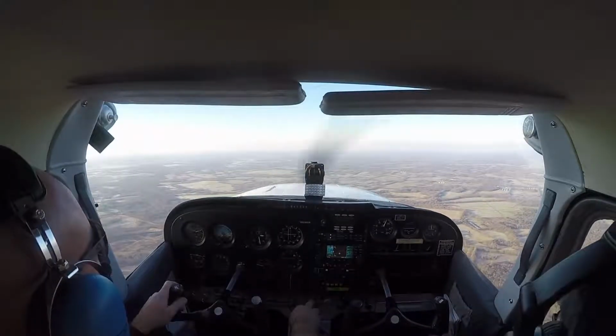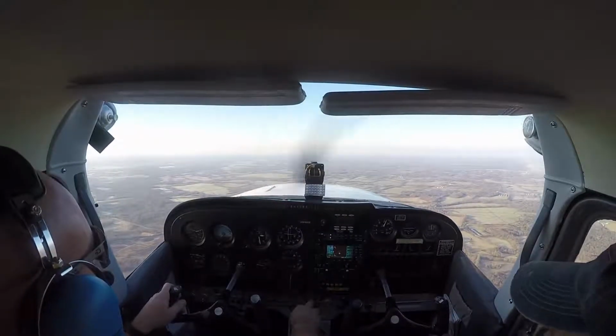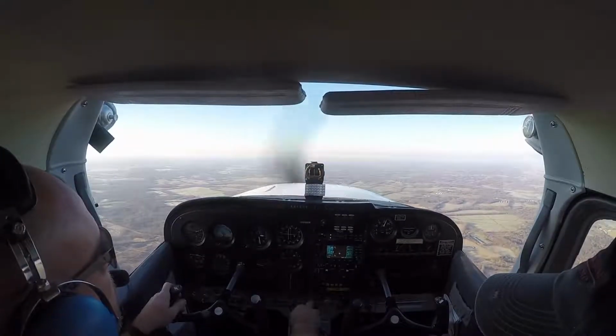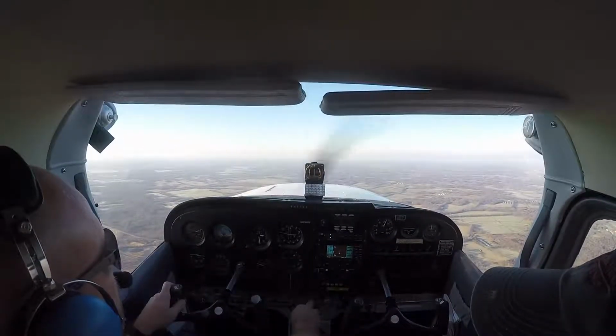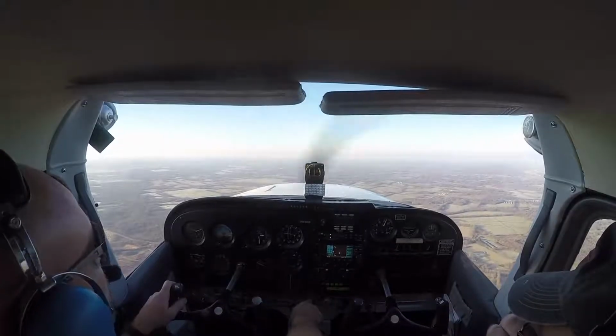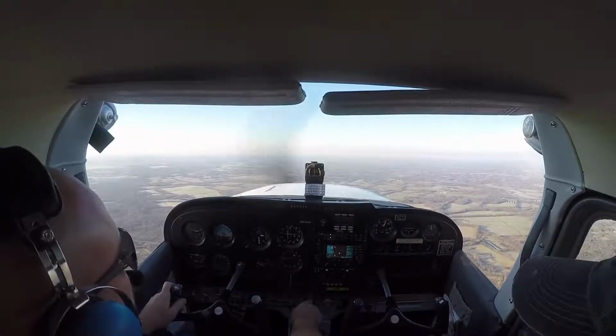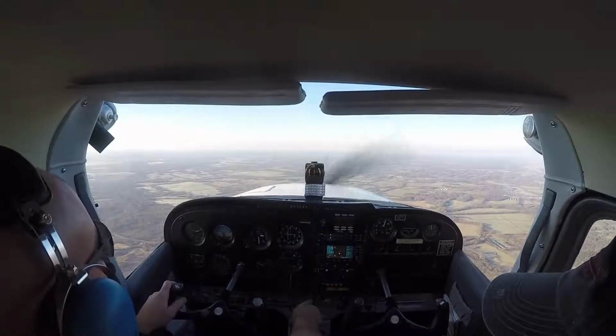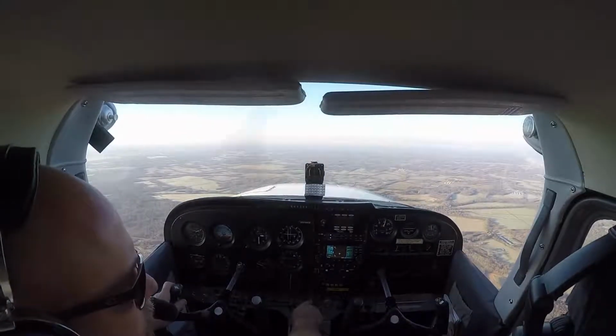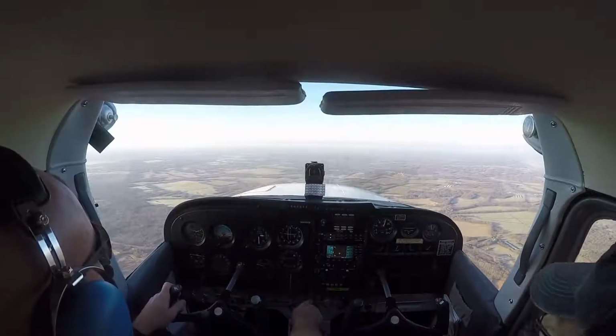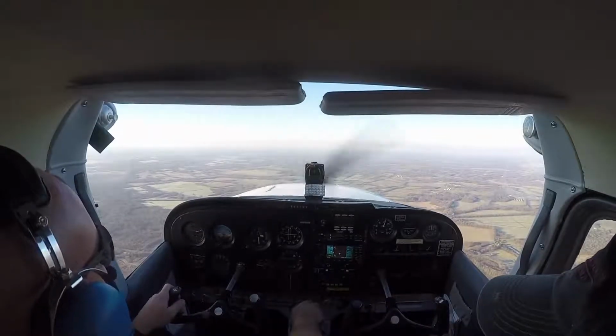Murray traffic, Murray 6704 November, turn final runway 23 Murray. All right, you turn to 300.